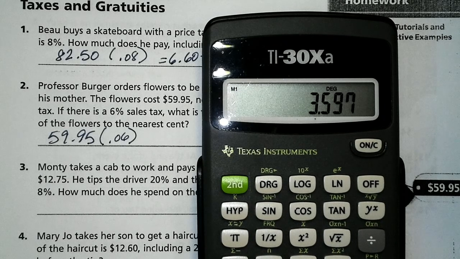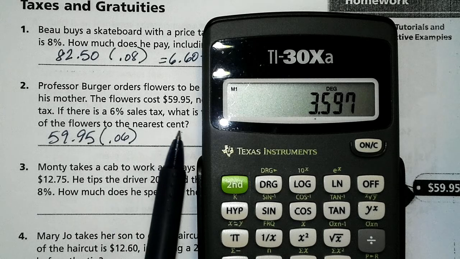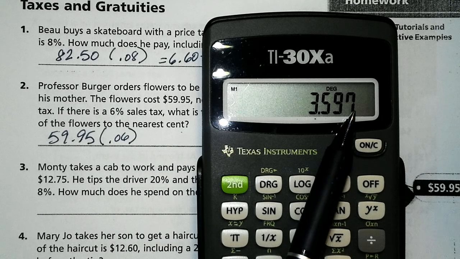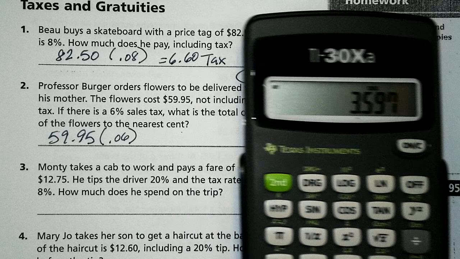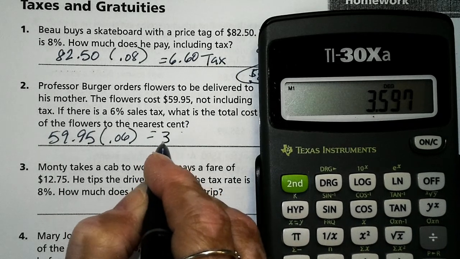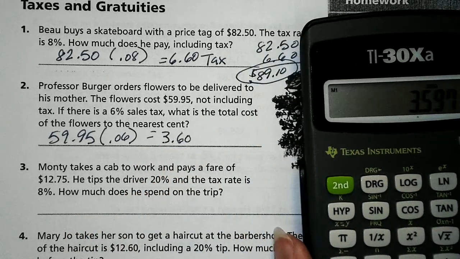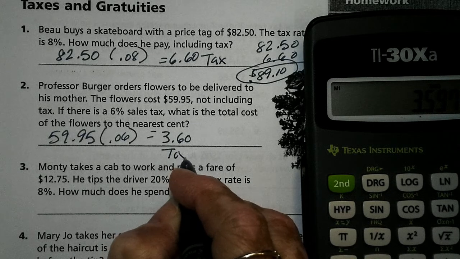Is this what you got? Some weird number, right? So it tells me to round to the nearest cent. So since this is a 7 and this is a 9, the 7 would round the 9 up. So it's going to be $3.60. So that is the tax.